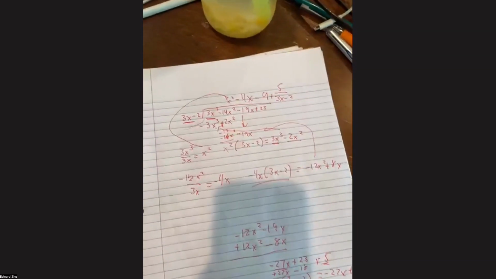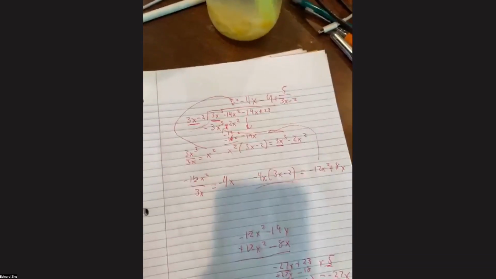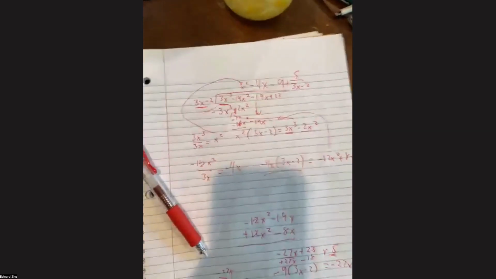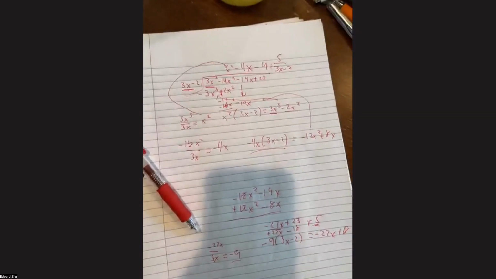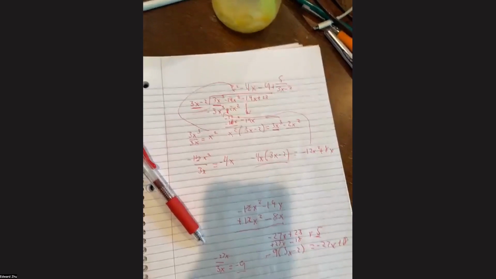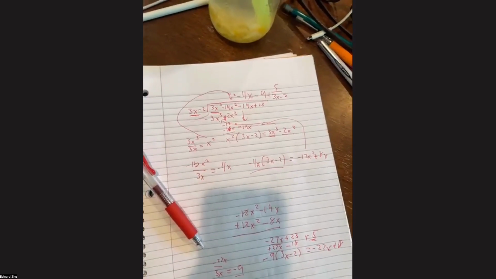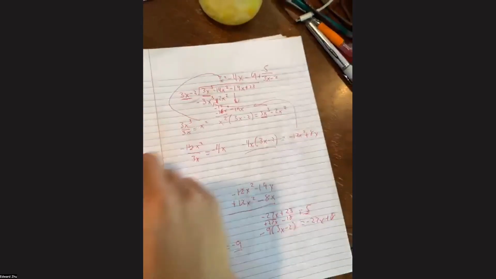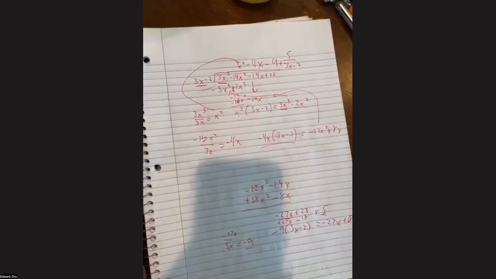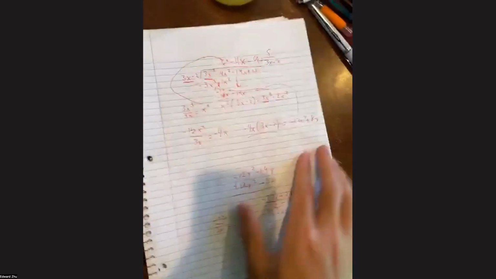All right. Does anyone have any questions about how I got this answer? I do not see any questions. I'll do one more practice problem, because this might be a bit confusing at first. Okay. So another problem.